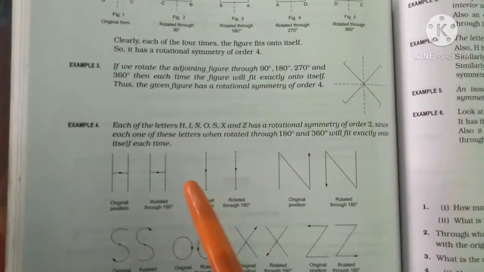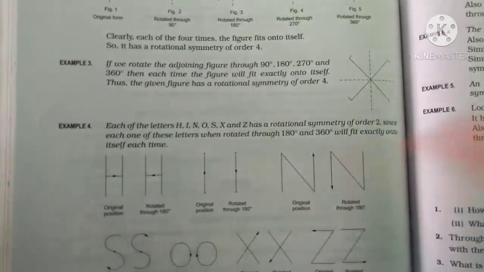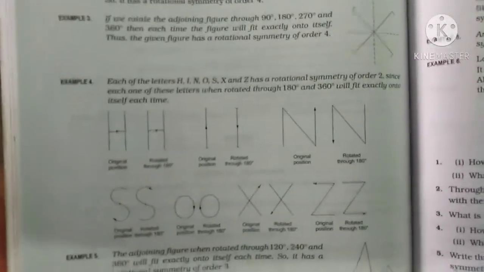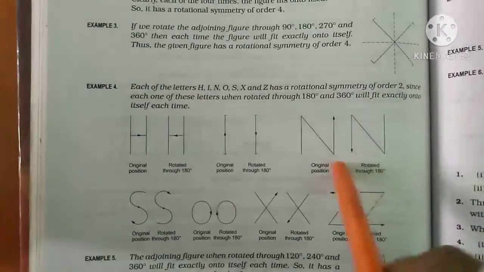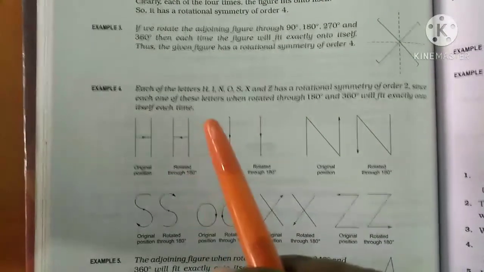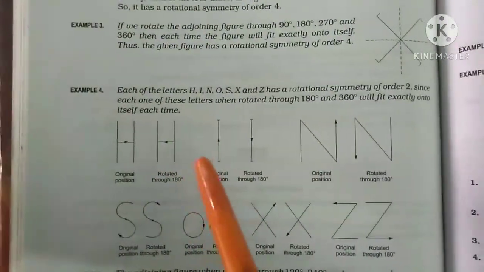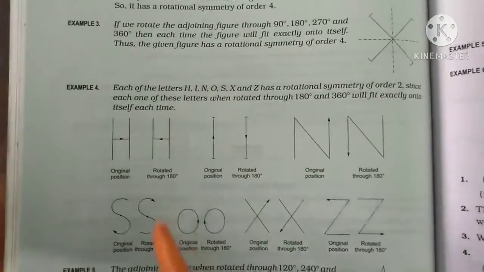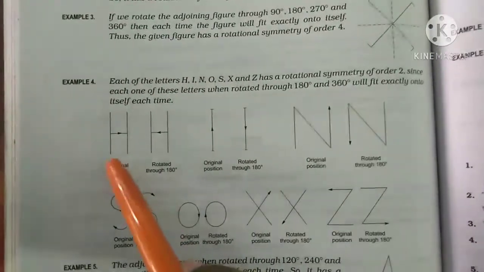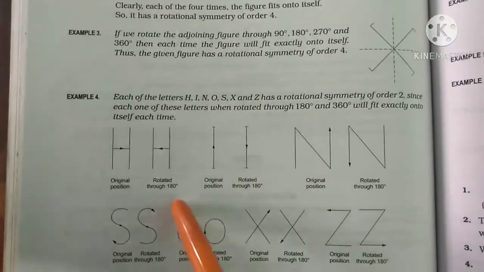In this example, each of the letters H, I, N, S, O, X, Z has rotational symmetry of order 2, since each one of these letters, when rotated through 180 degree and 360 degree, will fit exactly onto itself each time. So if I rotate this figure by 180 degree, it will come to this position.